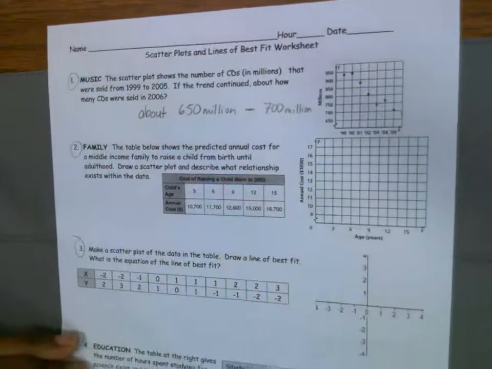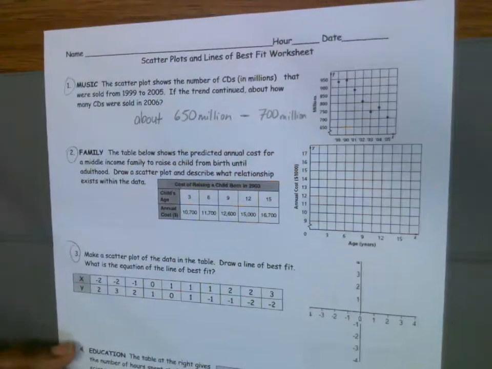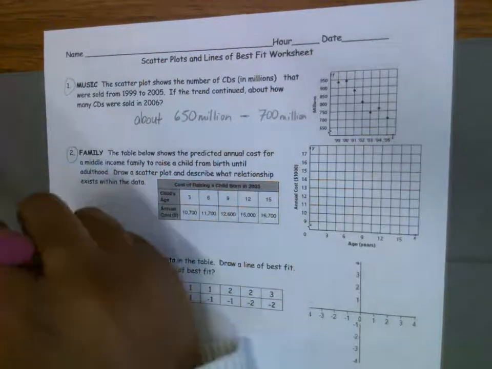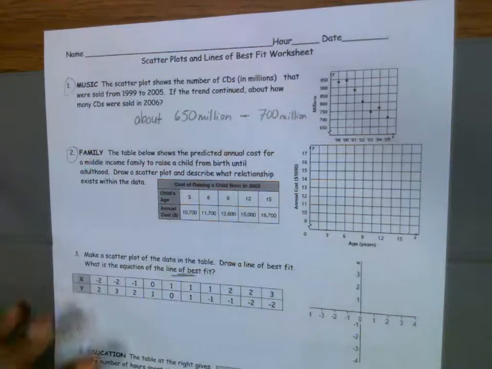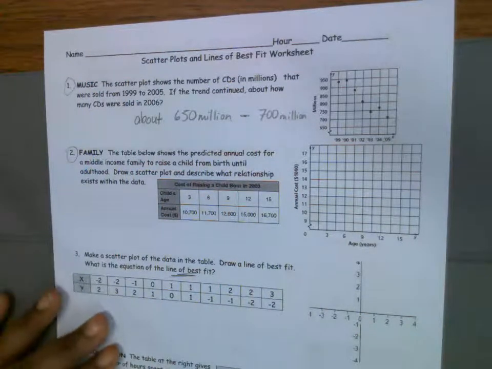Any questions about how I came to that conclusion? Okay. Really, we're not going to do number 3 because I just realized they're asking for a line of best fit, and we're not doing that until tomorrow.